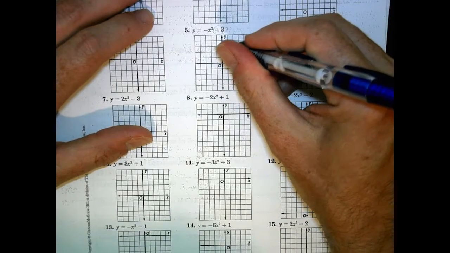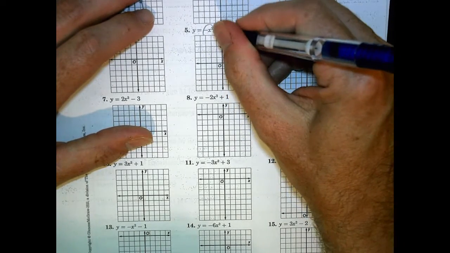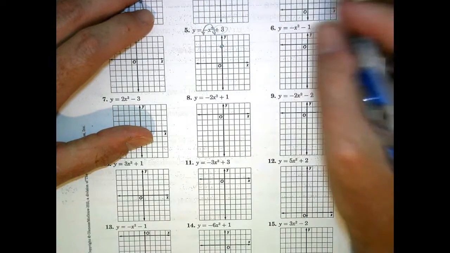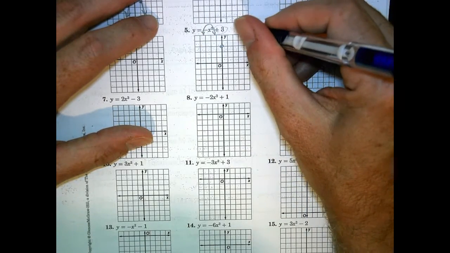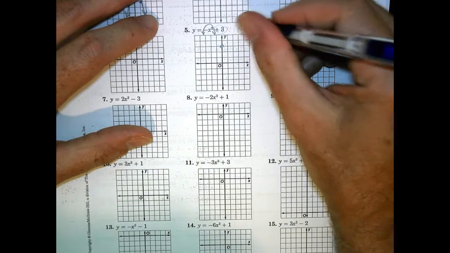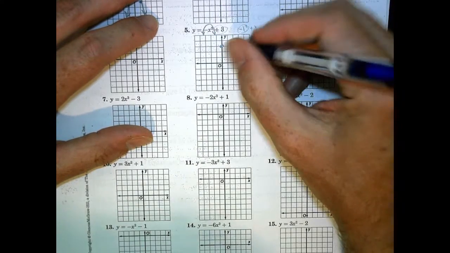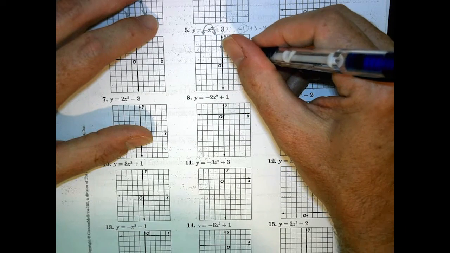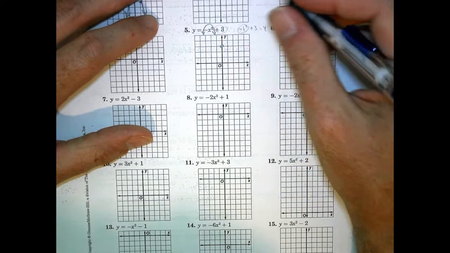For number 5, we can see we have a y-intercept at 3. 1, 2, 3. We can also see we're going to be curving down because it's a negative value there. So let's put in a 1 first of all. So negative 1 squared plus 3 is going to be negative 1 plus 3 is 2. So at 1 we're going to be at 2.